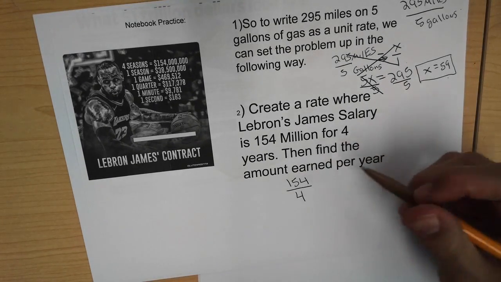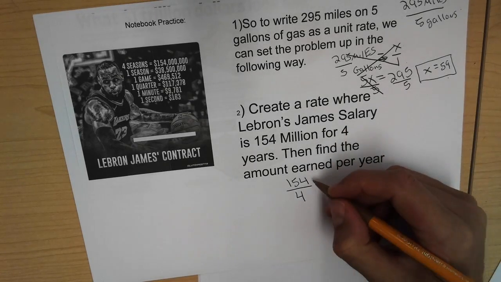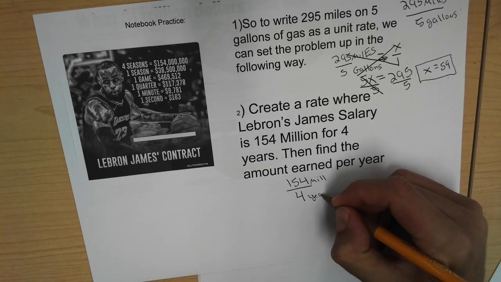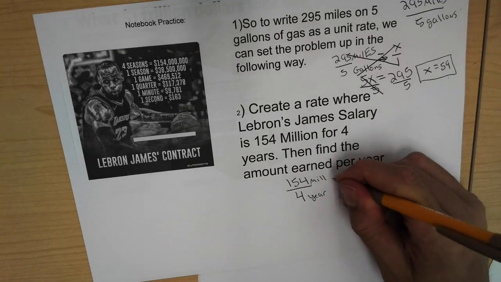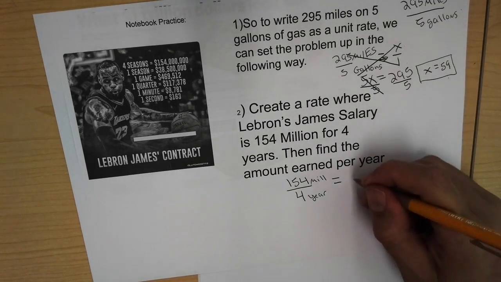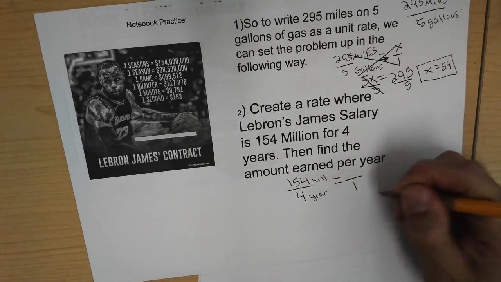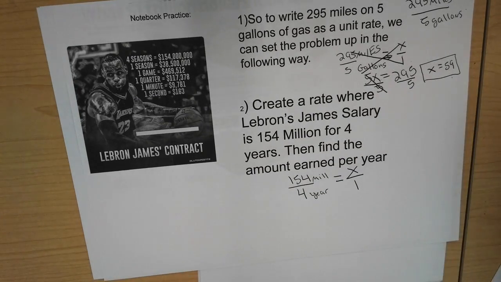Remember, a rate is a comparison of two different units where the denominator is not 1. Now, when we want to find a unit rate, it's still a comparison of two different units, but do you remember the difference between the two? Yep, it's per 1. We'll put an x in for the blank.